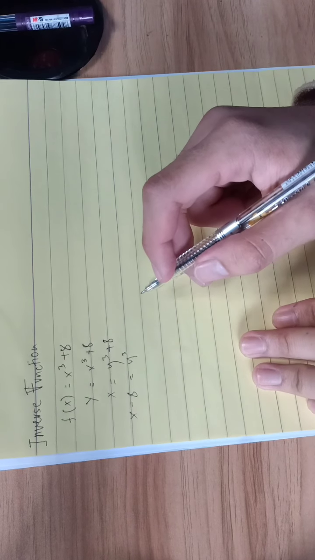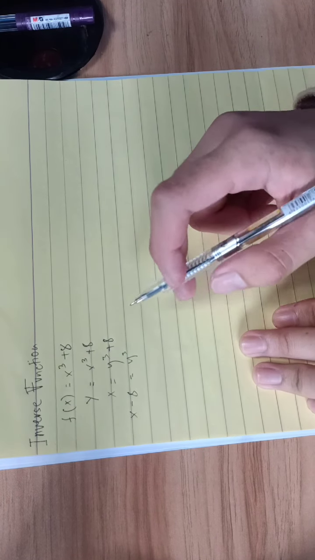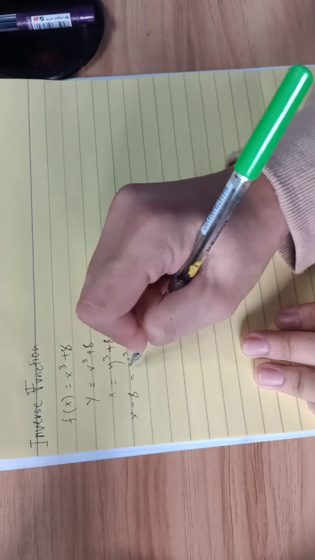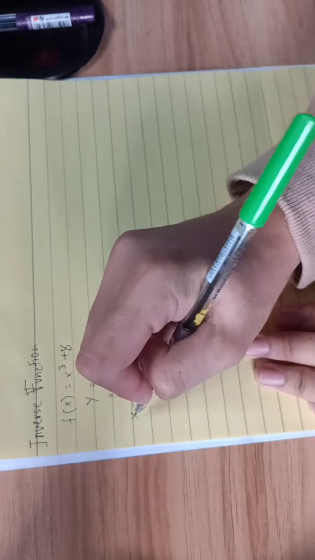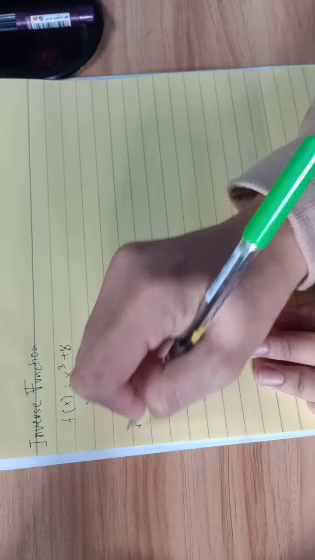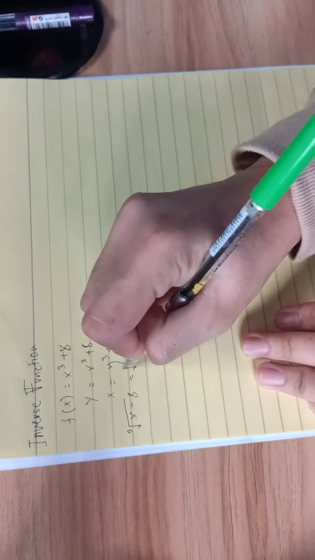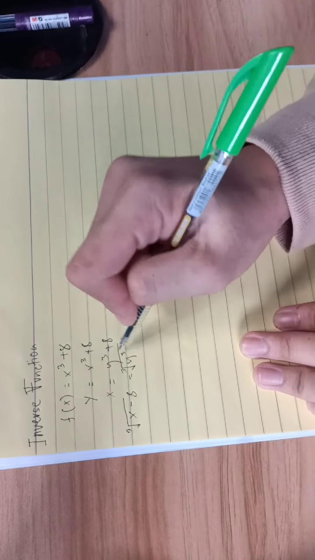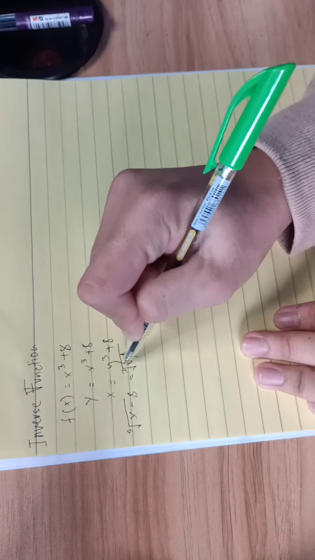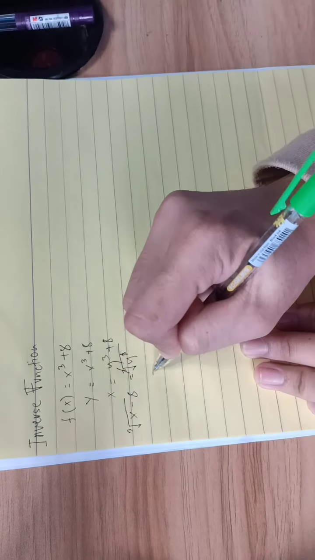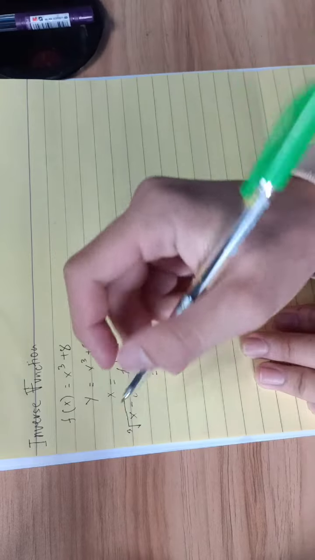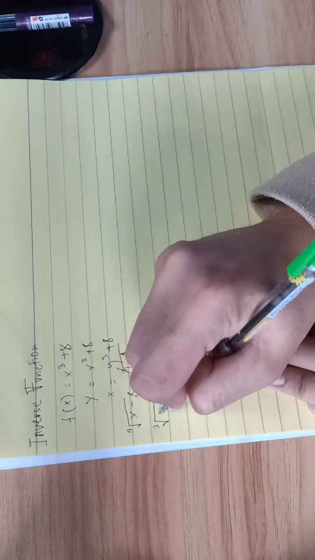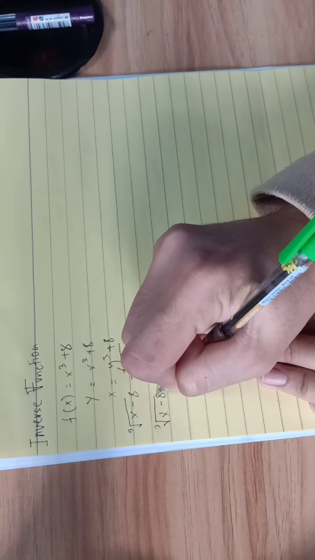The next step is we need to cancel out this cube, so we take the cube root of both sides. It cancels, so y is equal to the cube root of x - 8.